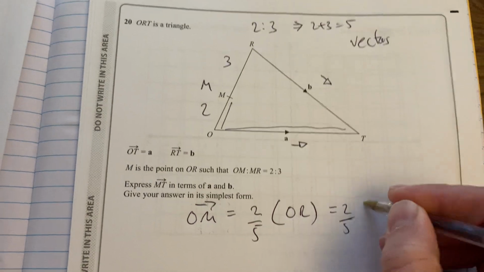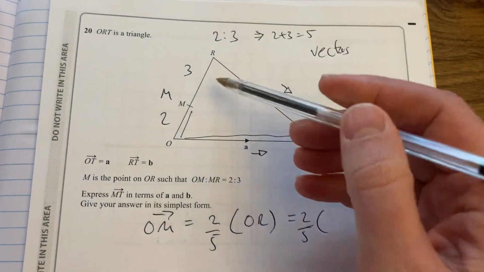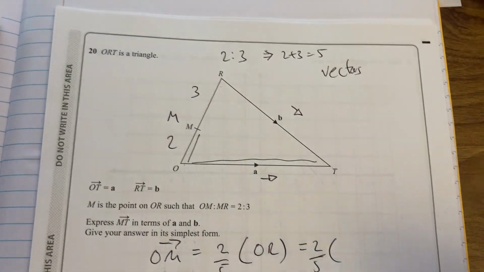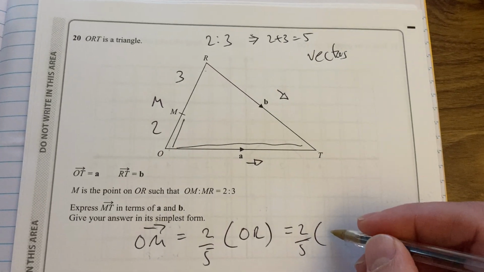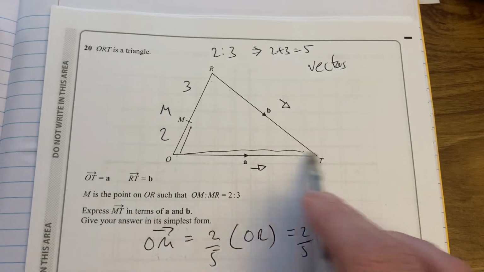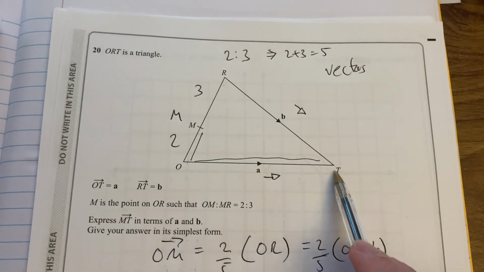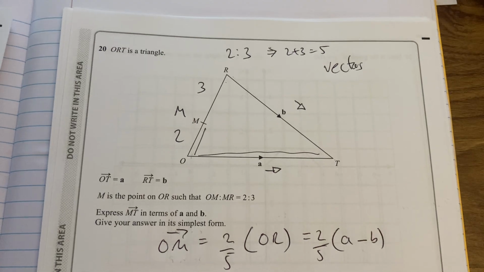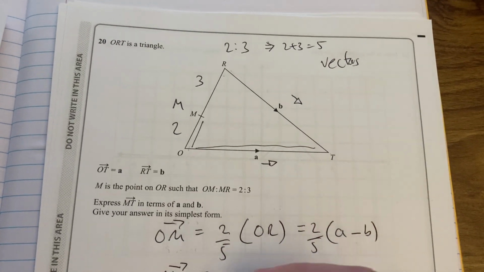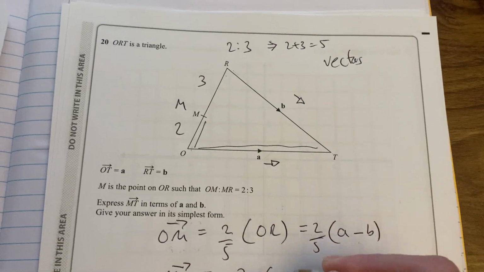Now, how do I go from OR? Well, I have to go along A and negative B, so it's A minus B. So OM is 2/5 of this route, right? So MO is the negative of that, negative 2/5, A minus B.